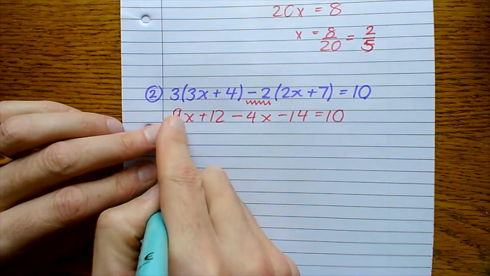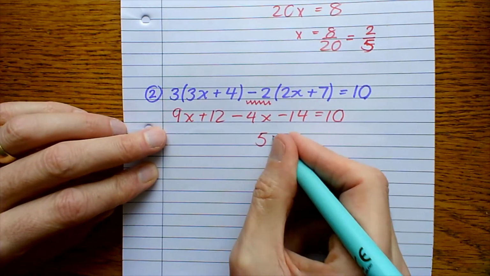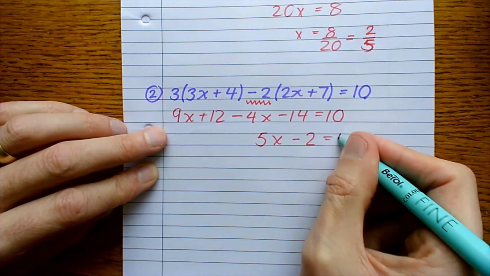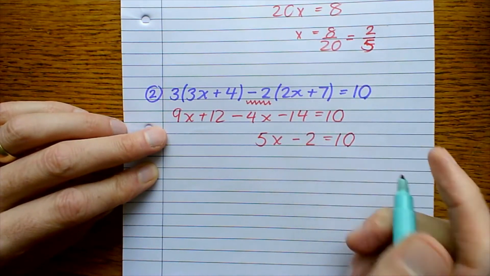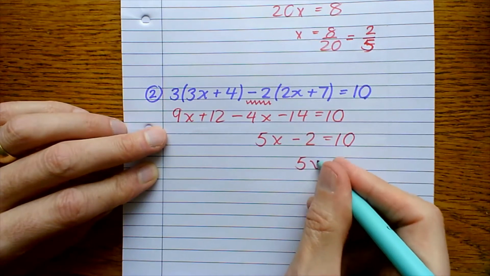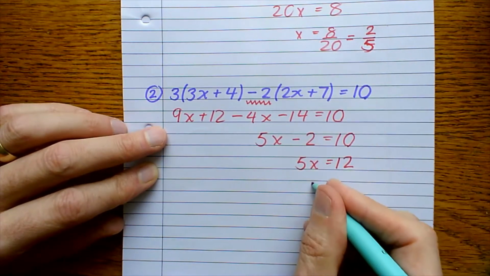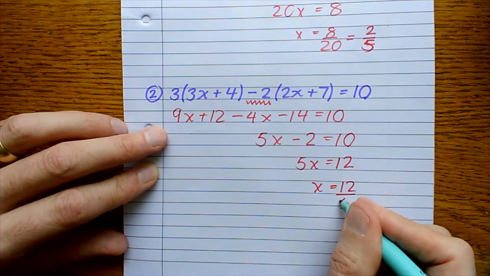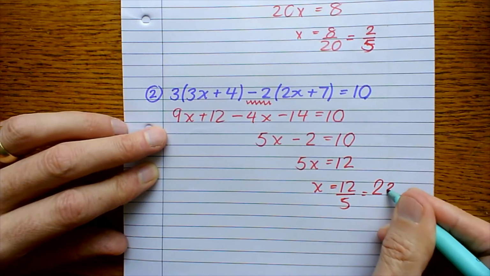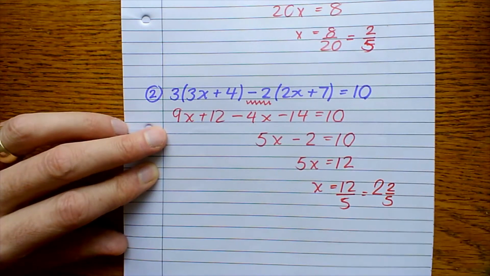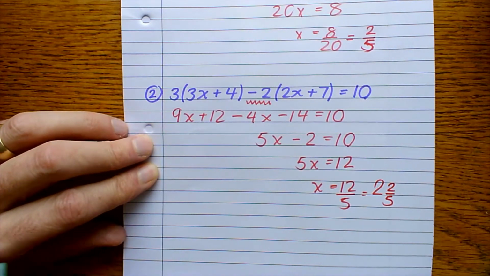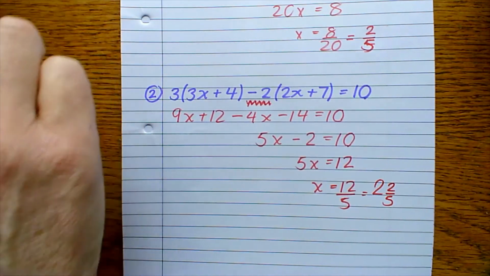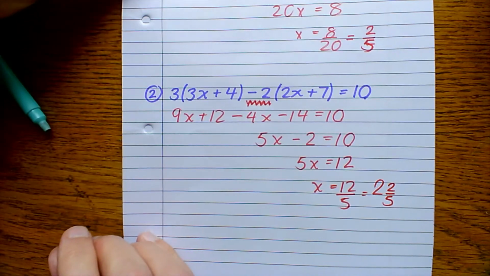Okay, so 9x take away 4x is 5x. Plus 12 minus 14 is minus 2 is 10. So 5x minus 2 is 10. So we take away 2 from it to get 10. 5x is 12. So x is going to be 12 divided by 5, which is going to be 2 and 2/5. Okay. The one thing I would reiterate is this. Look out for minuses outside brackets. Okay, underneath this there should be some examples for you to try.